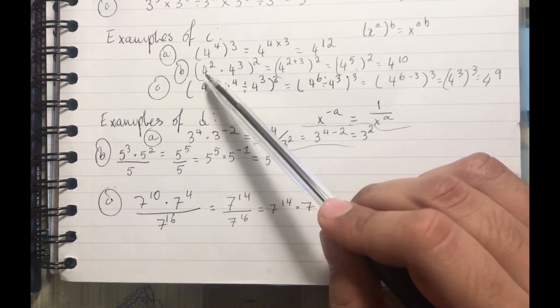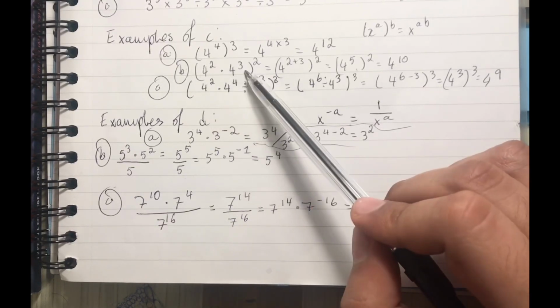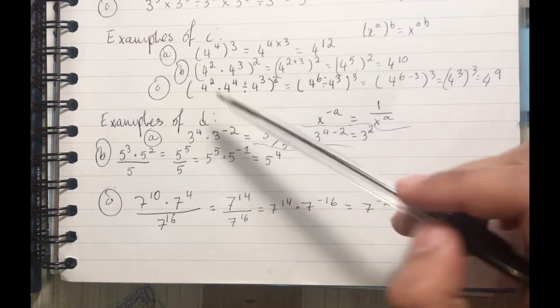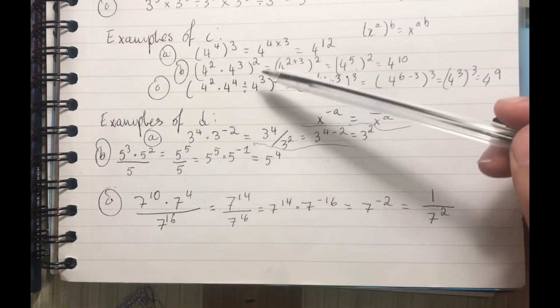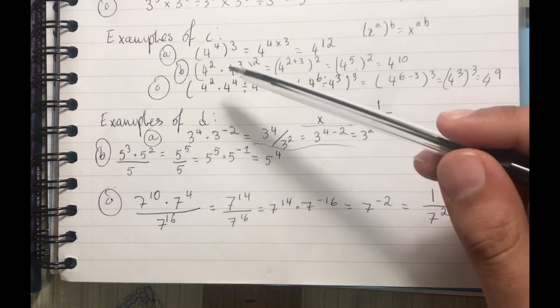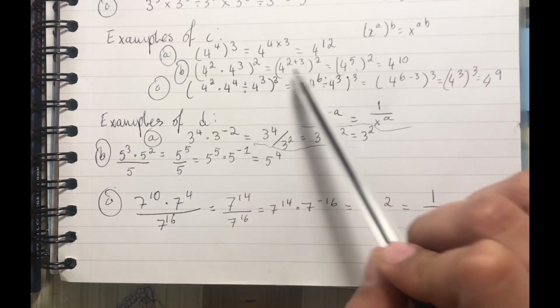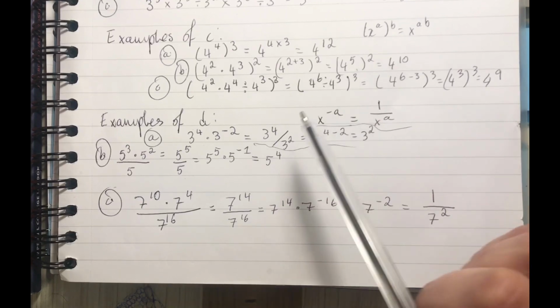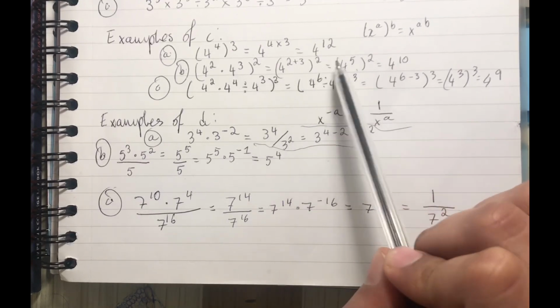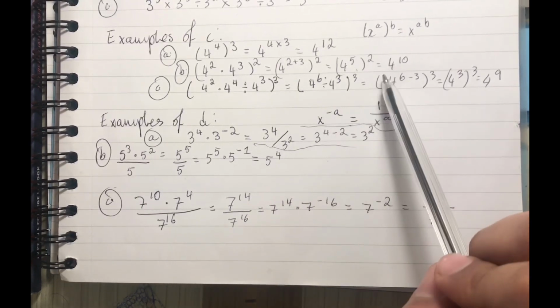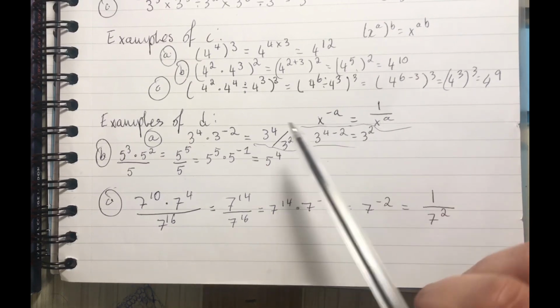Here, so we know by BODMAS or BIDMAS, this is for part B, that we have to resolve what's inside the brackets before we can move on. So 4 to the 2 times 4 to the 3 is 4 to the 2 plus 3, which is 4 to the 5. We've still got the squared on the outside. We just multiply that together to end up with 4 to the power of 10.